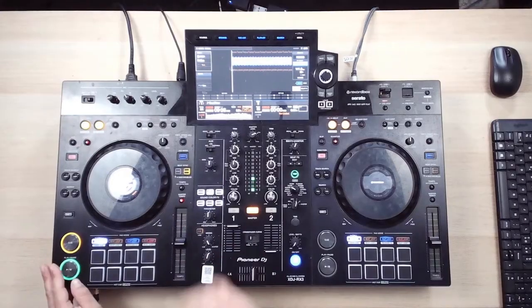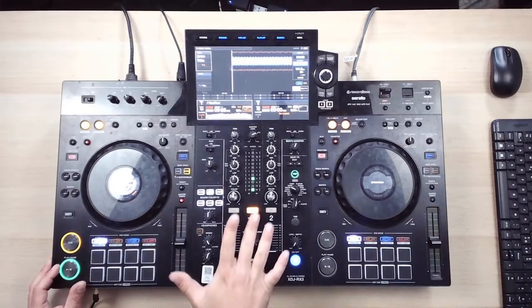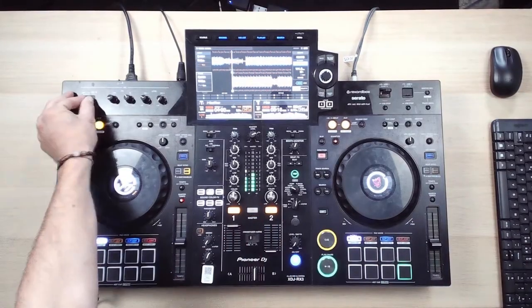We have our track playing on the left side. Then I'll quickly load one on the right and show you how I'll make the one on the left disappear. Let's wait for the beat.